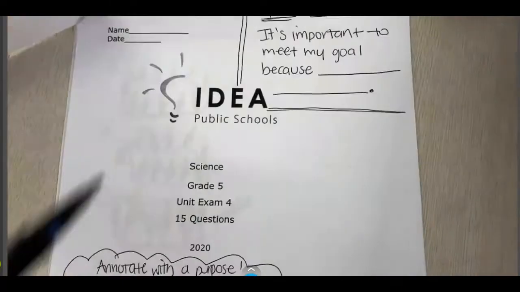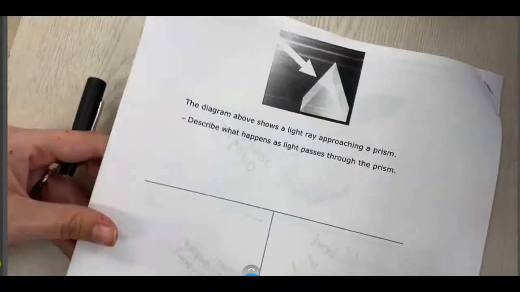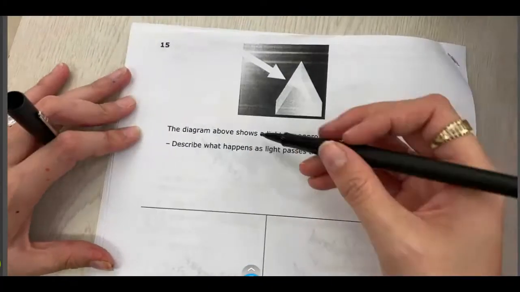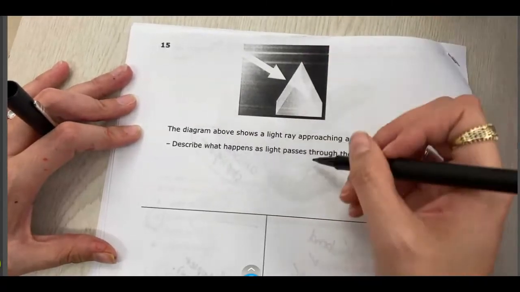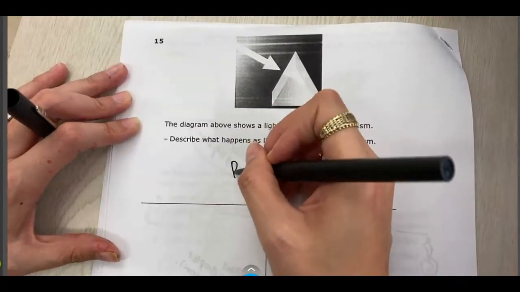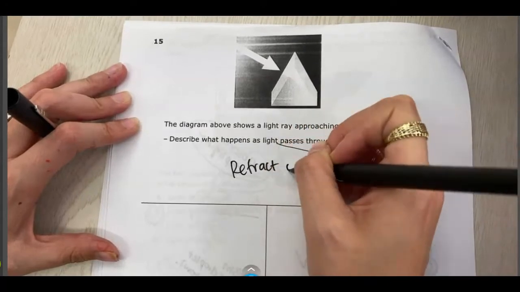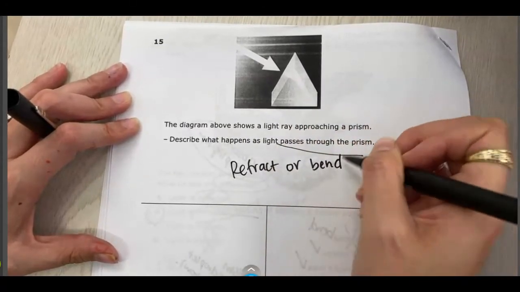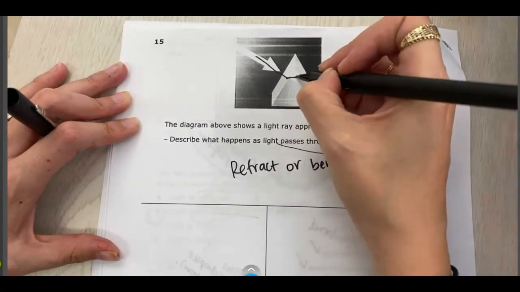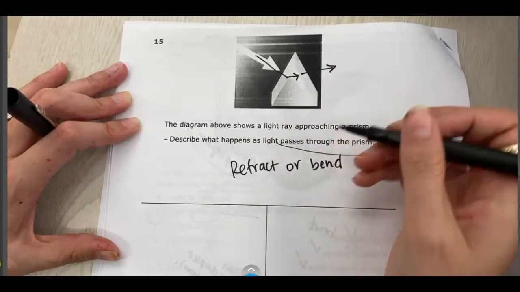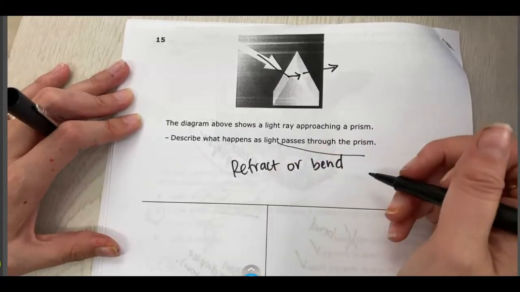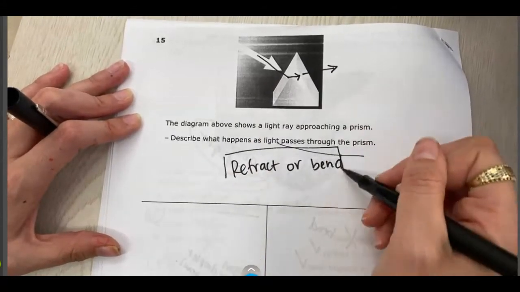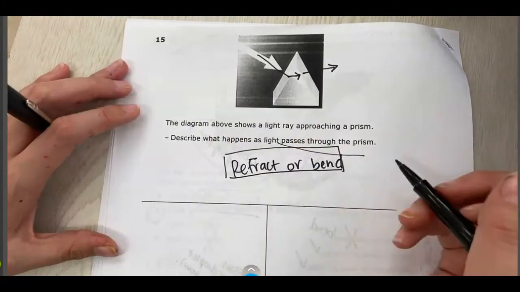All right, and then lastly, this was an open-ended question. The diagram above shows a light ray path approaching a prism. Describe what happens as light passes through the prism. It is going to refract or bend. Some of you said also that it's going to slow down, then it's going to go in another direction and bend. Slowing down or moving at different speeds, that's correct as well. But I was looking for the word refract or bend. Okay.